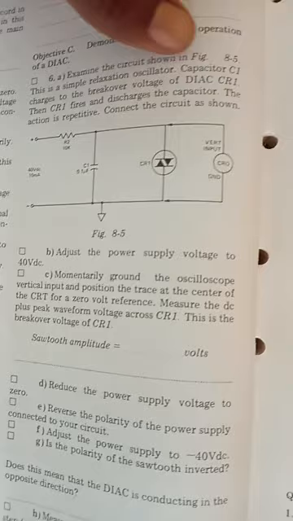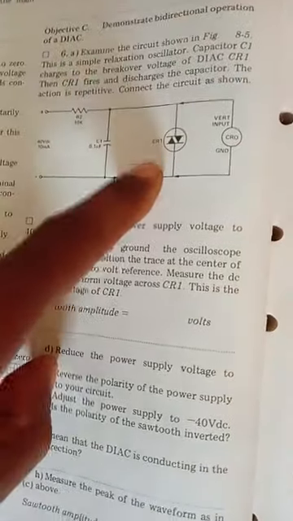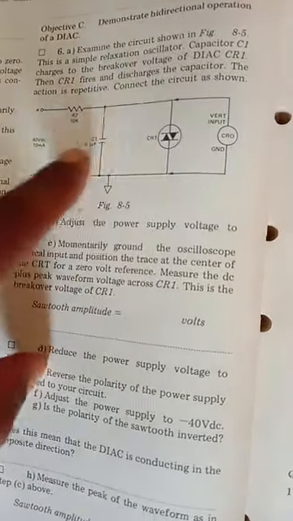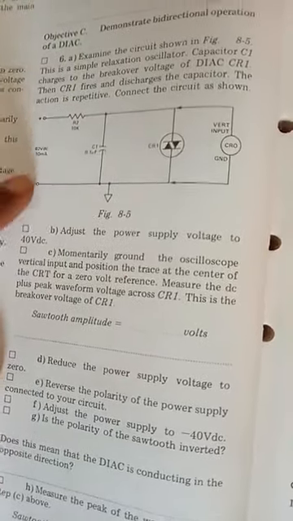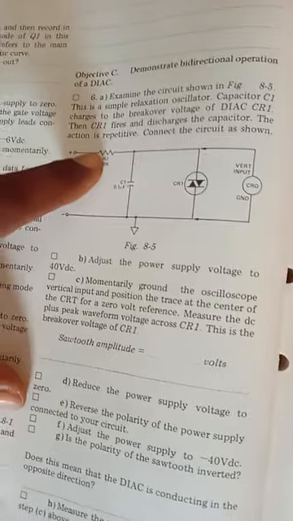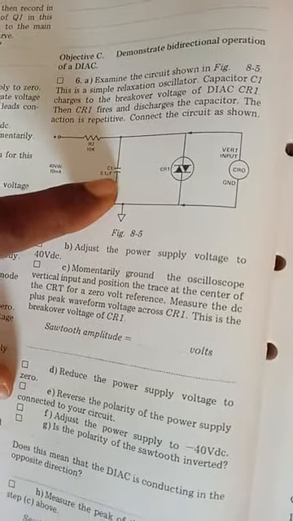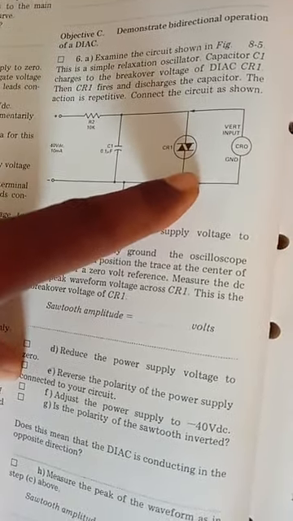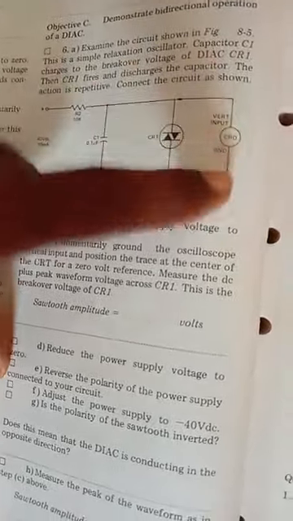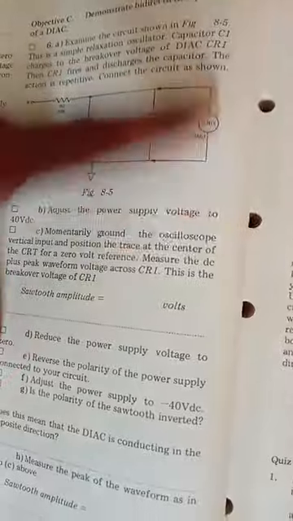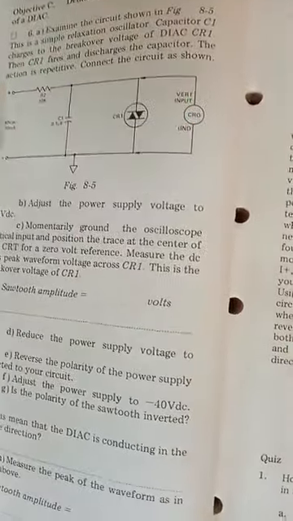This is a simple diac oscillator. So we have to connect this circuit now. We have been given the circuit. We need a DC source, 40 volts, connected with a 10K resistor, connected with a capacitor, and we need a diac. So we have to connect our oscilloscope across that diac and see the operation. Let's do this one first.